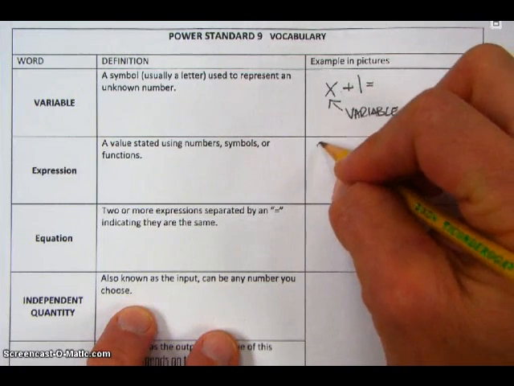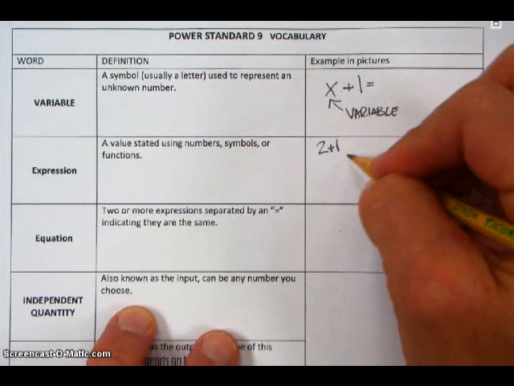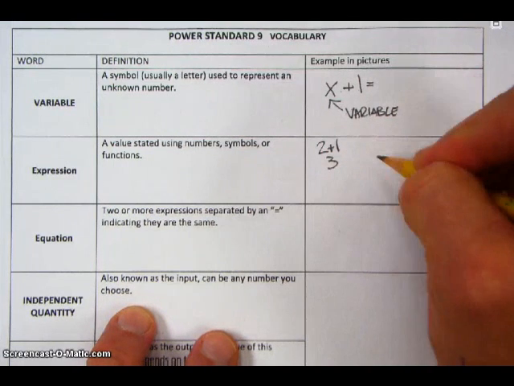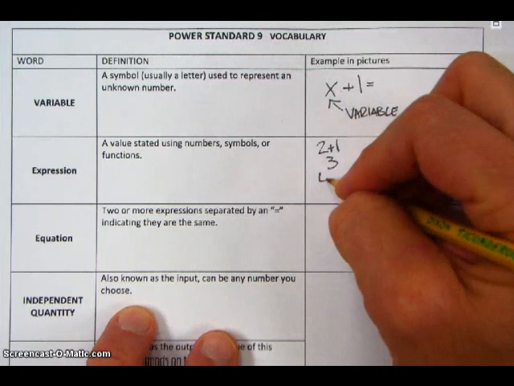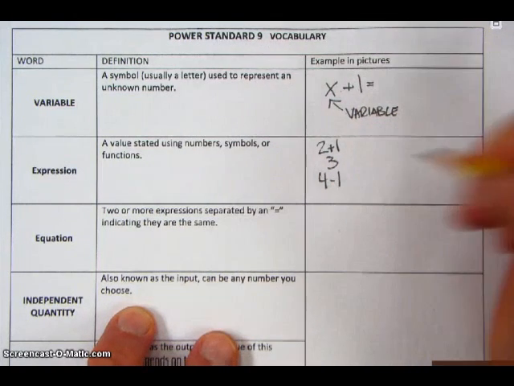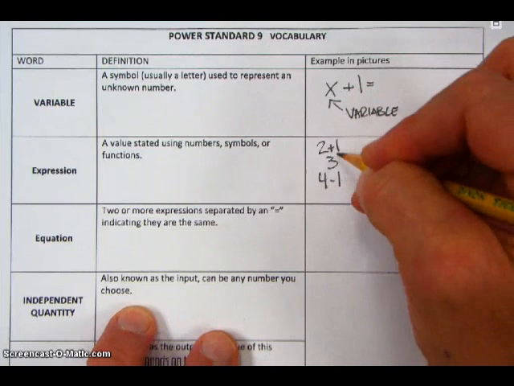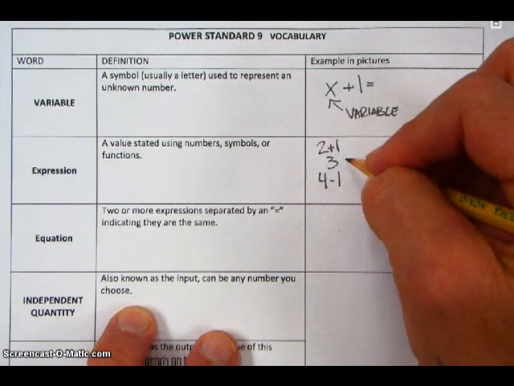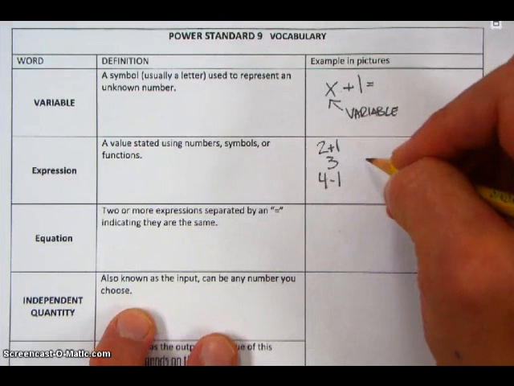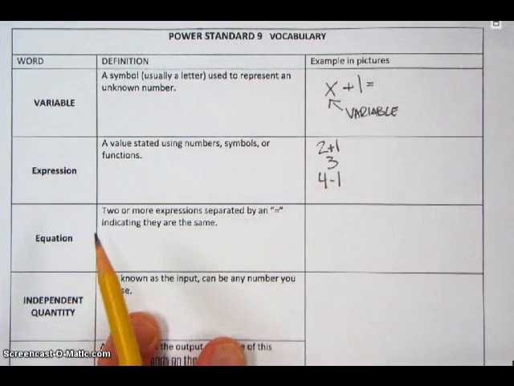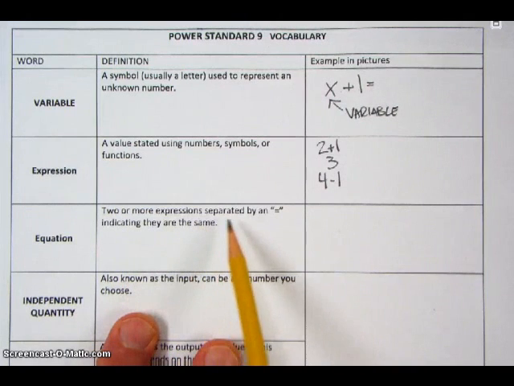So 2 plus 1. Well, you know what 2 plus 1 is. We could also express that value as 3. You could express that same amount as 4 minus 1. All of those three, each of these is an expression, represent the same value.